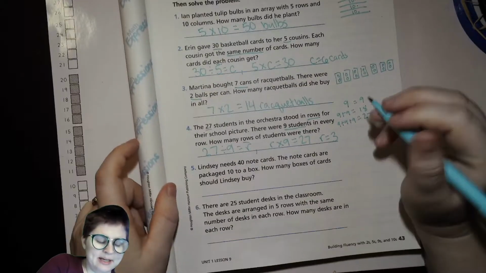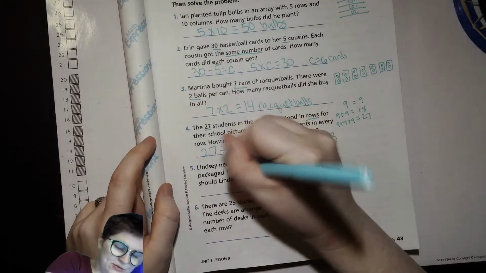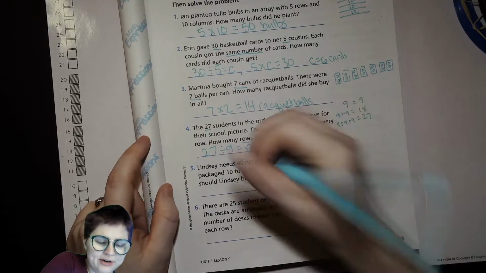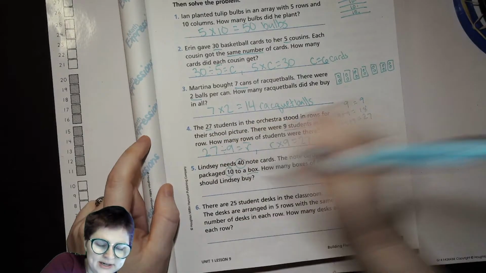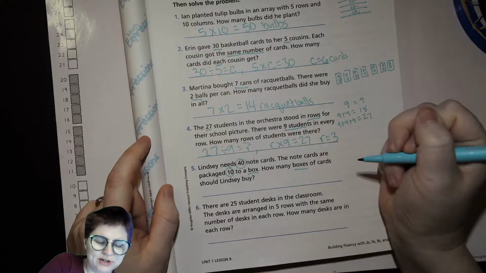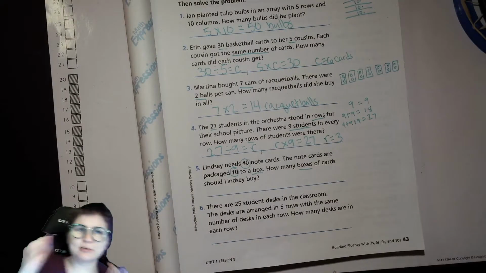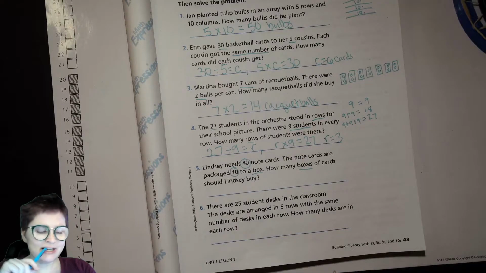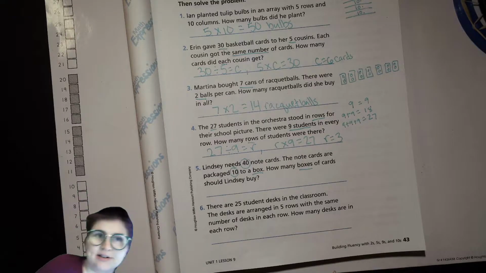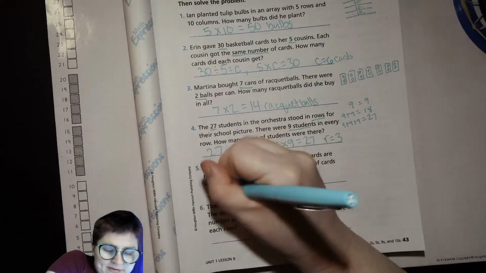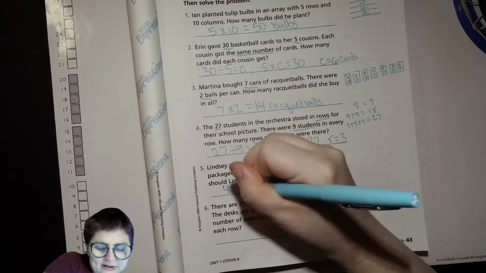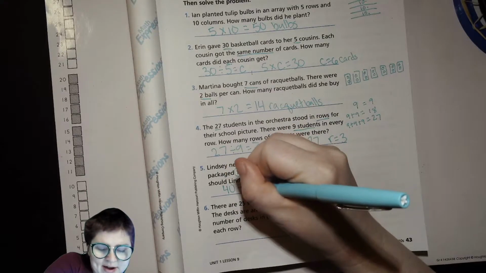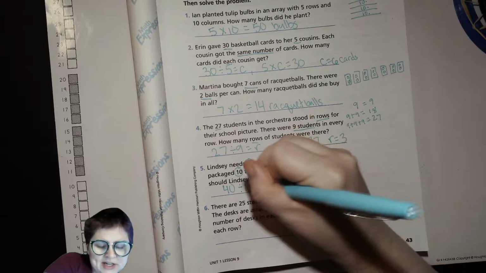Okay. Number 5, Lindsay needs 40 note cards. The note cards are packaged 10 to a box. How many boxes of cards should Lindsay buy? Give this one a shot. Hit pause and hit play when you're ready. All right, here we go. We got 40 is what she needs in all, and she's going to figure out how many groups of 10 she needs.